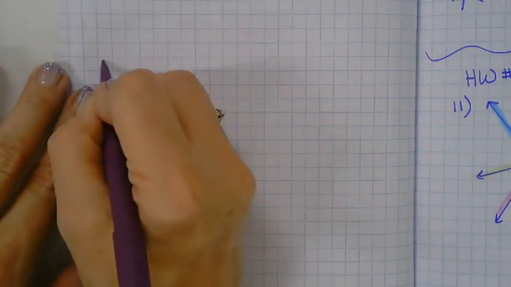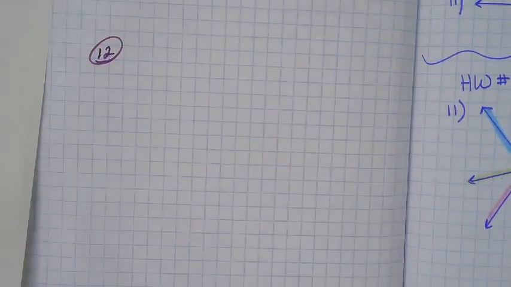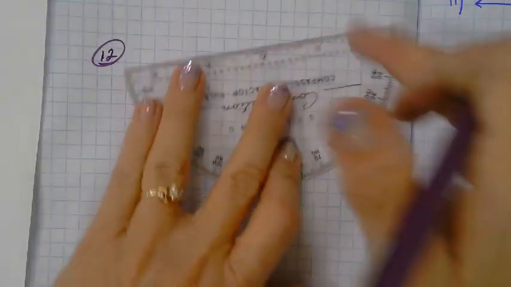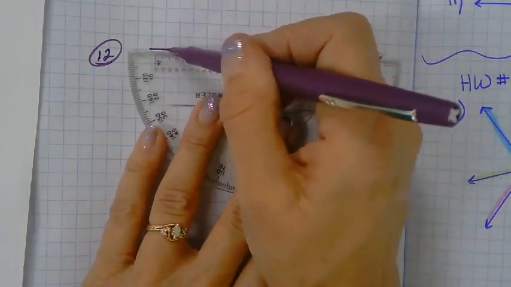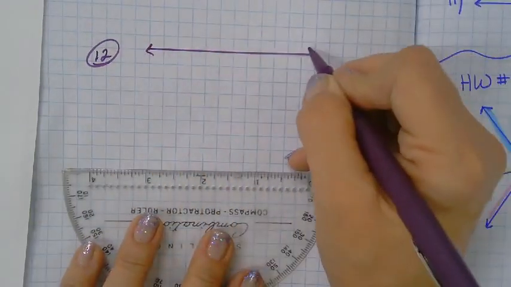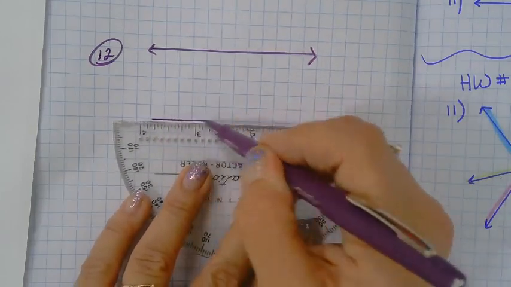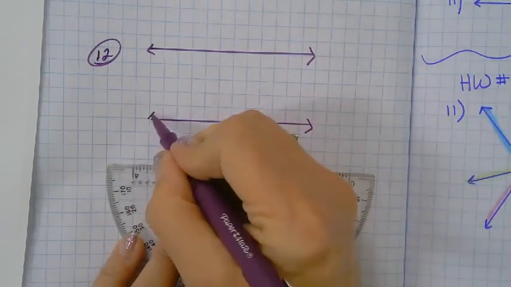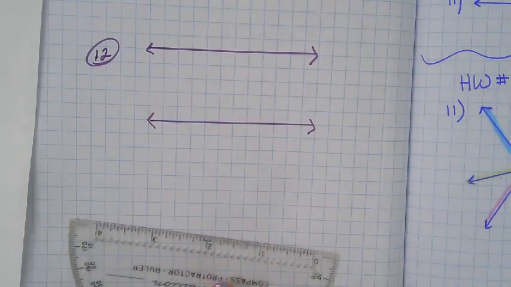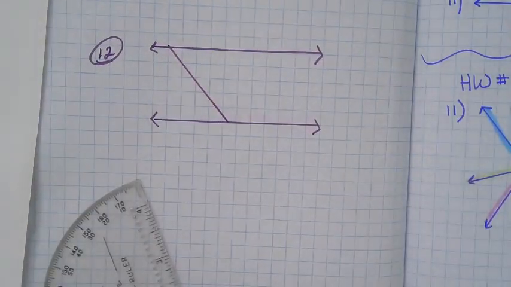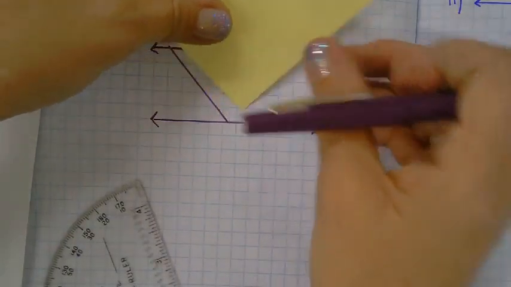So I'm going to look at number 12 now. So 12 has two parallel lines that are kind of set up horizontally. And then we kind of have a transversal going like this, and then one that's at a right angle to that.